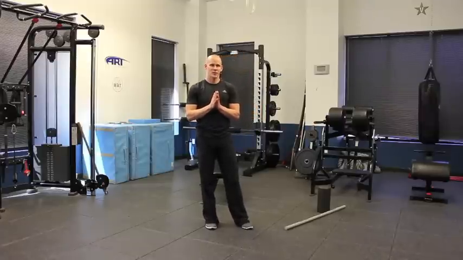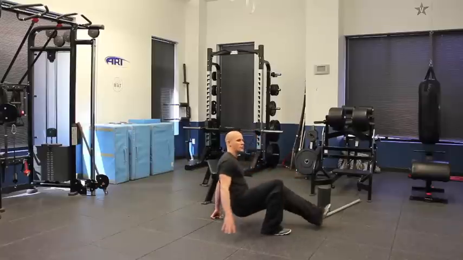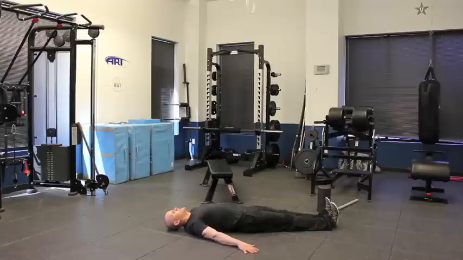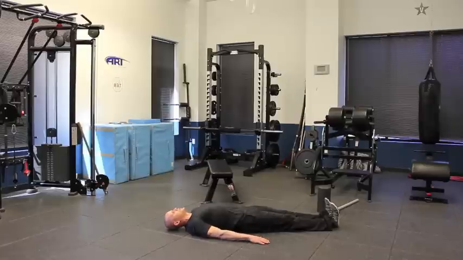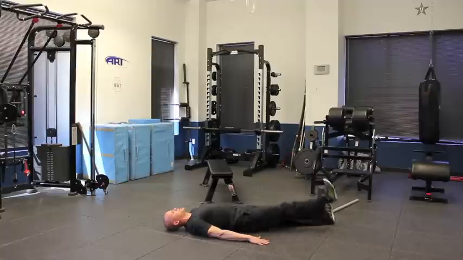The fourth screen is an active straight leg raise. So what we want you to do is show us a lateral view. I'm going to lie flat on my back, and I'm going to keep both knees straight, extended. Arms are comfortably rested at my sides. I'm going to lift one leg at a time, under control, and then slowly lower it back down to the start position.